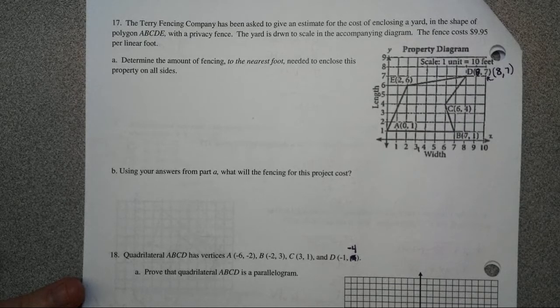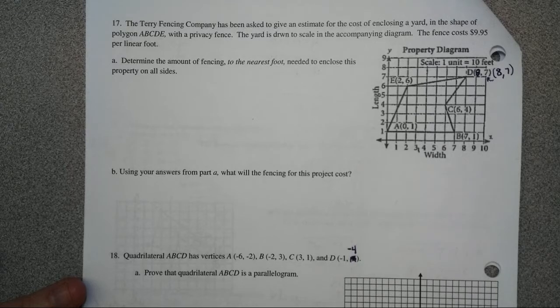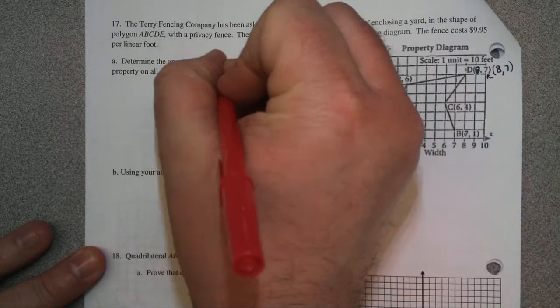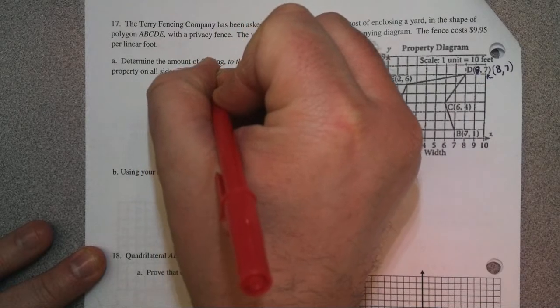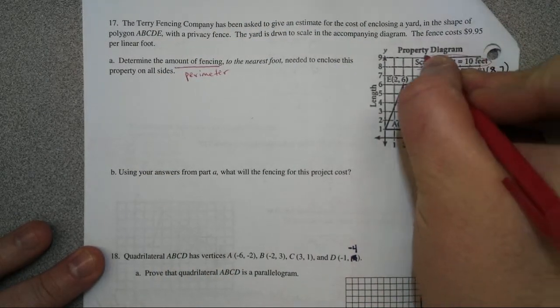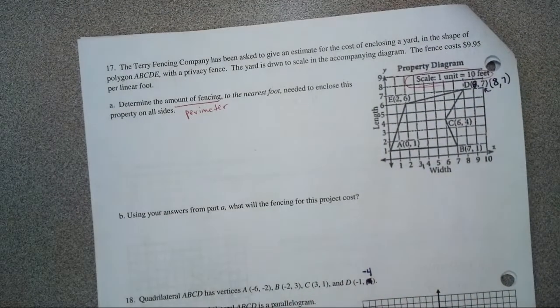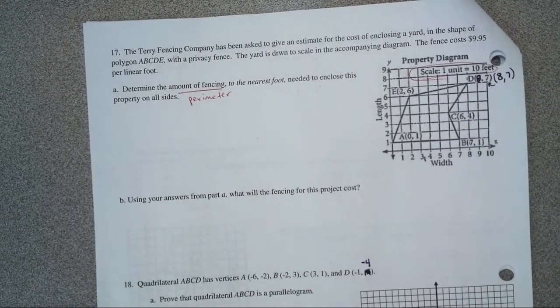It says the fence costs $9.95 per linear foot. So what we want to do here is figure out how much fencing we need. And this is essentially just the perimeter of our shape. And keep in mind as well that we're actually talking about a scale unit here. So each of these units on the graph is worth 10 feet. So if we end up with like 10 units in our distance, it would actually be worth 100 feet.